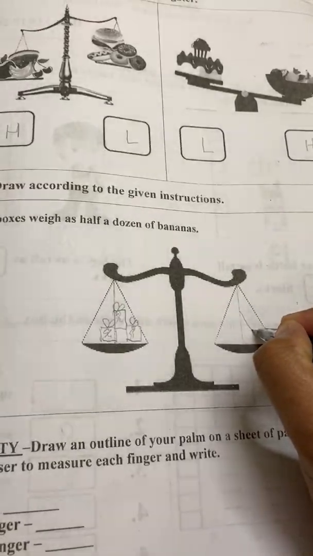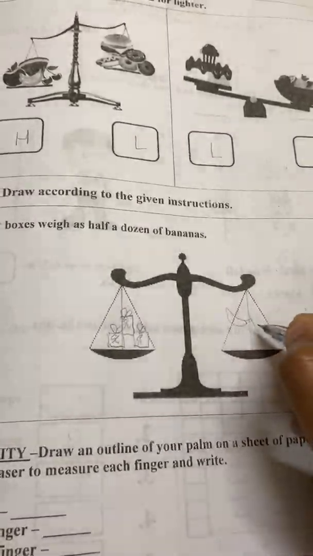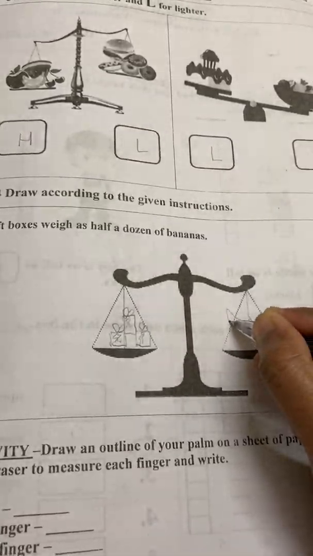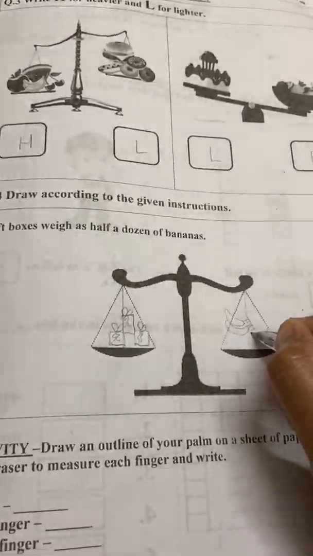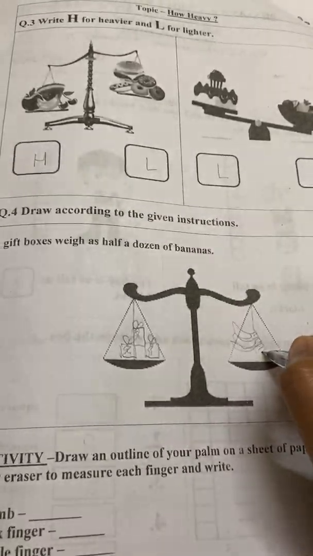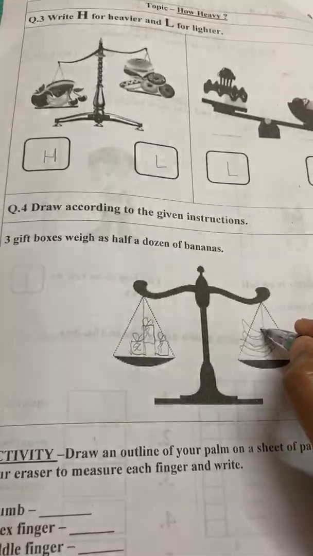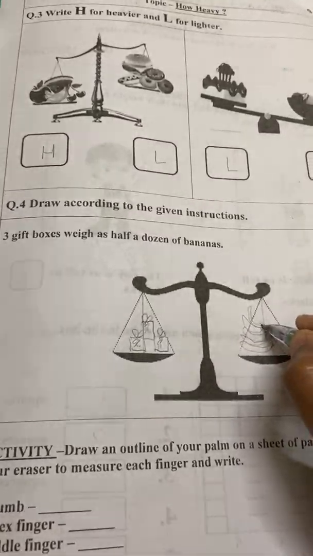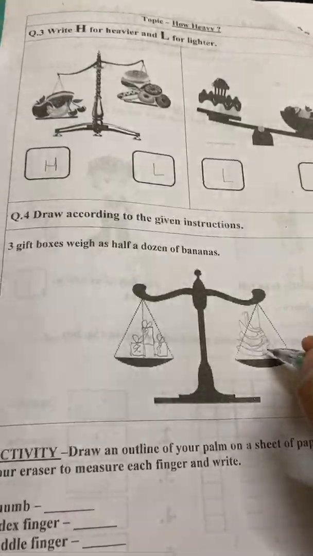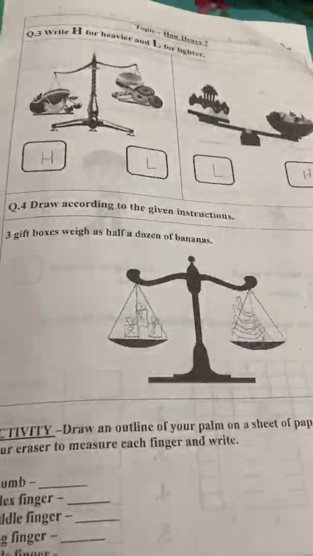And then half a dozen bananas are 6 bananas, isn't it? So you will make 6 bananas here as Neha ma'am is making. Continue making. These are only 3, 4, 5, and one more you will make, so it is 6 bananas here.